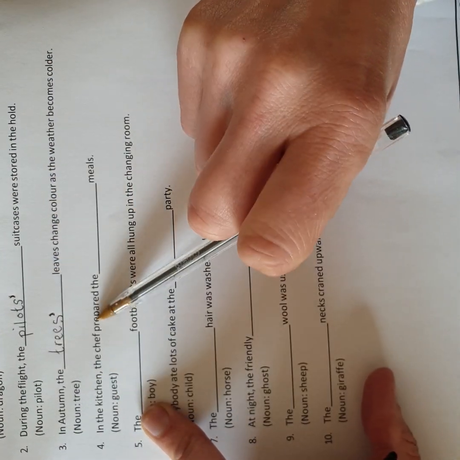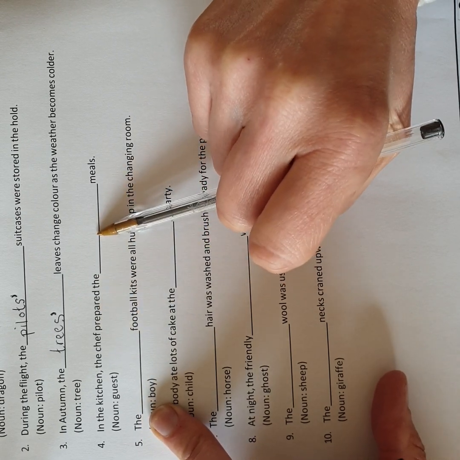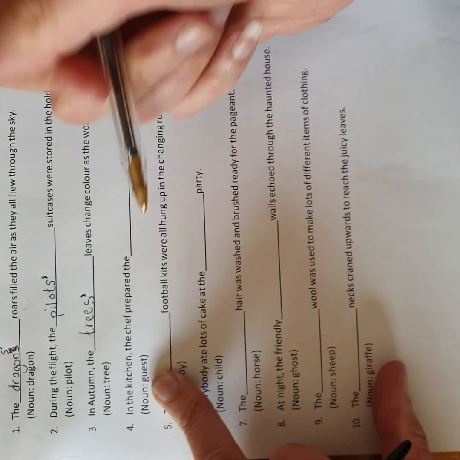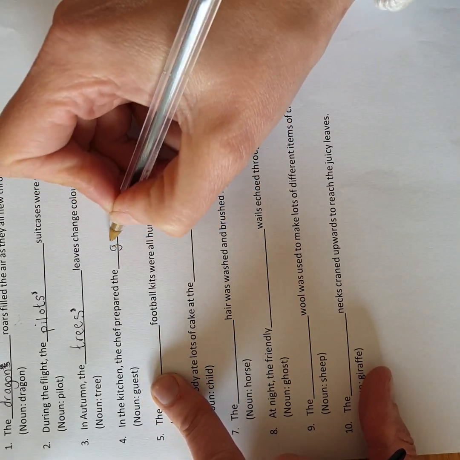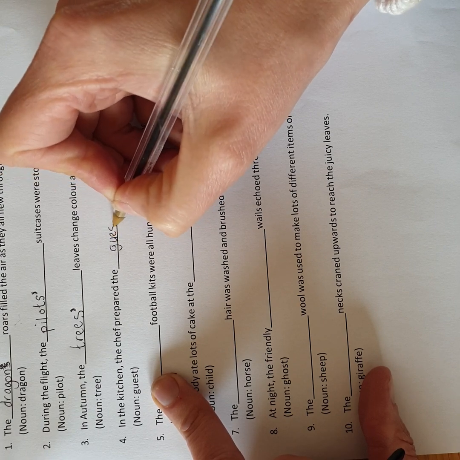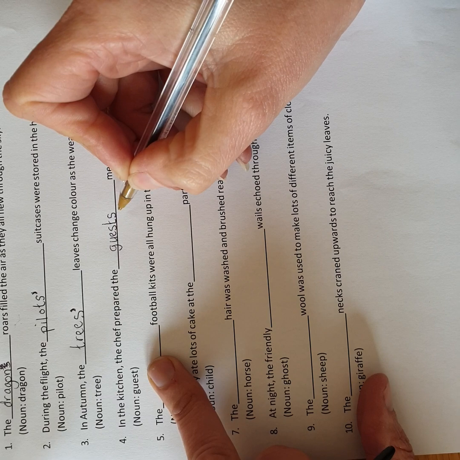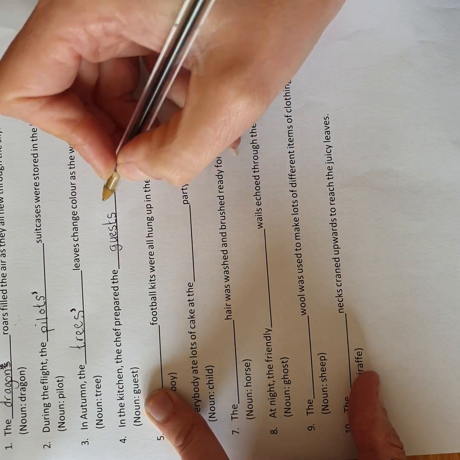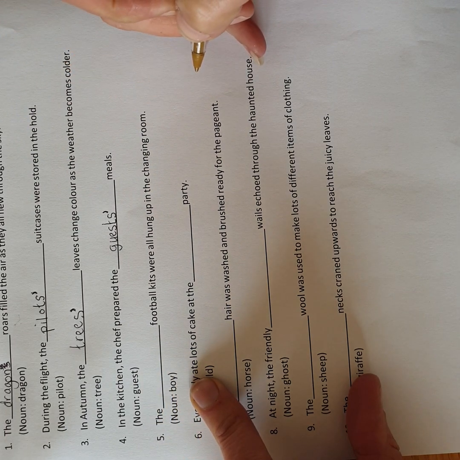In the kitchen, the chef prepared the guests' meals. Again, we know our subject is guest. Our object is meals. Now, it's not just preparing one guest's meals, because he won't just prepare one. The guests' meals.